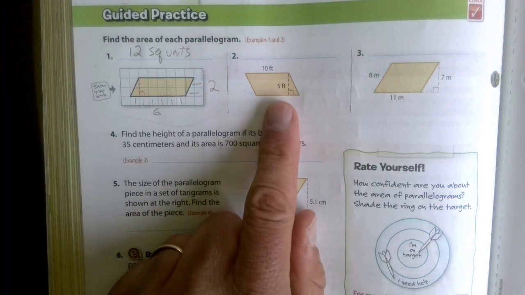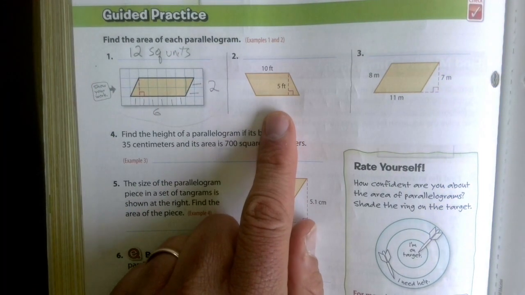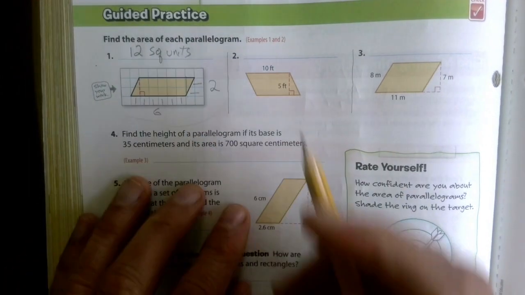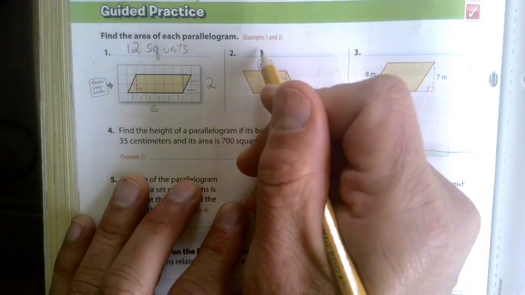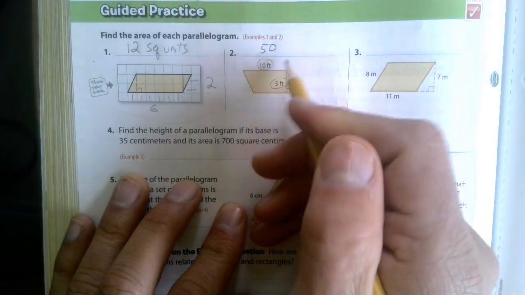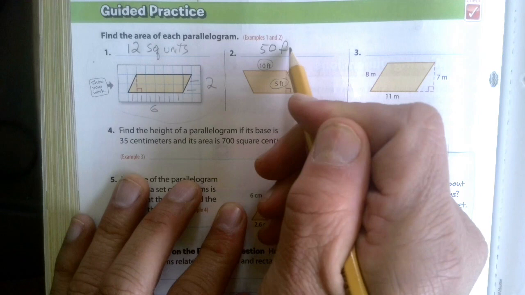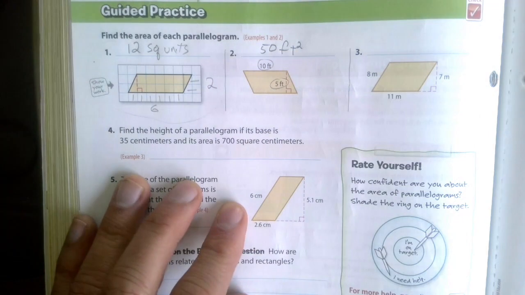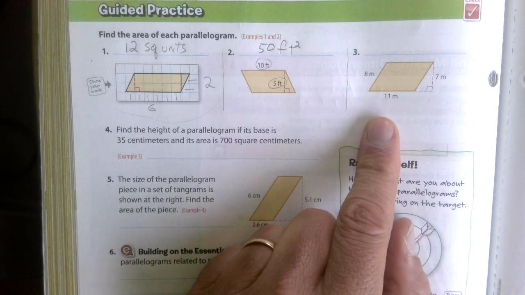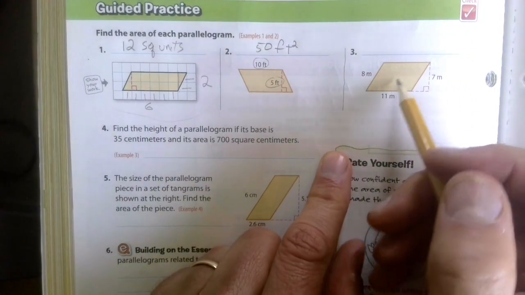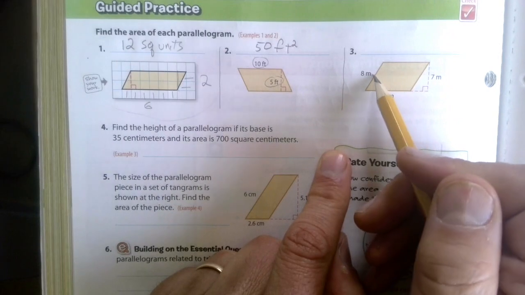Okay, now try number 2 on your own. Ready, go. Okay, so number 2, you should just have 5 times 10, which is 50. And you can either write it as square feet or feet with a little 2 on top. The little 2 on top means feet squared. And let's try number 3. Okay, so you should have gotten not 8 times 11.